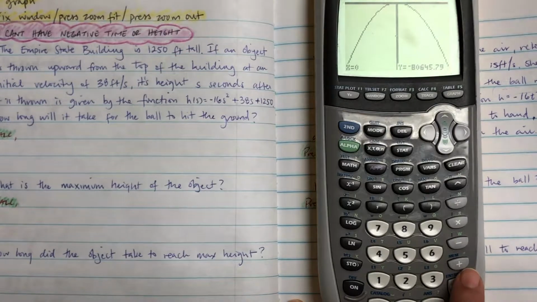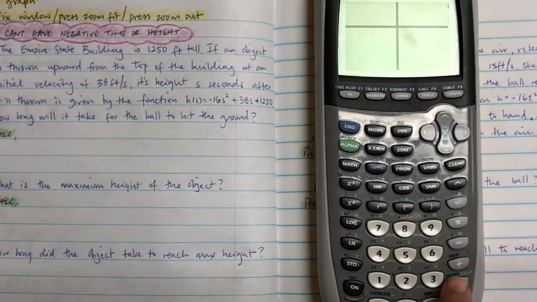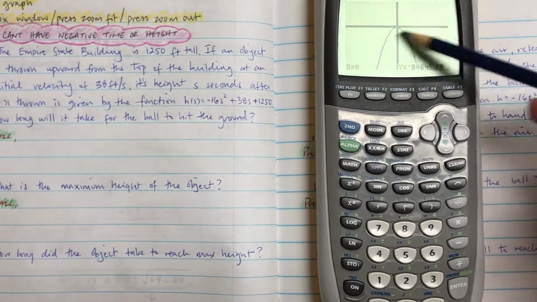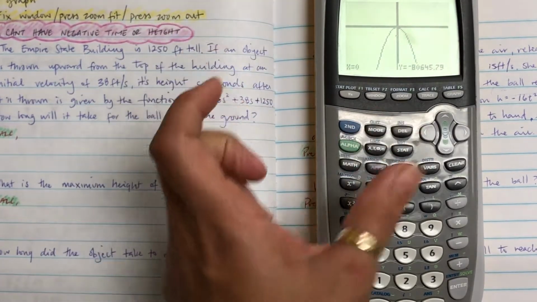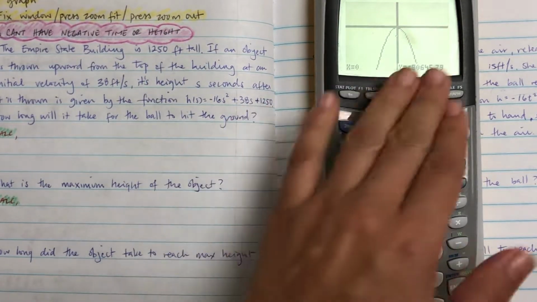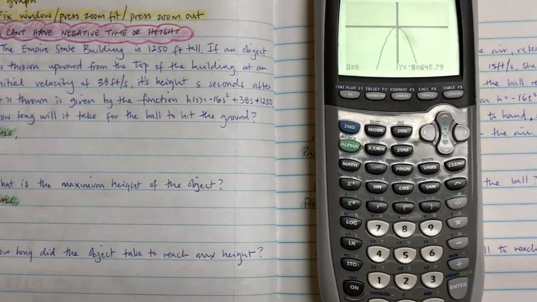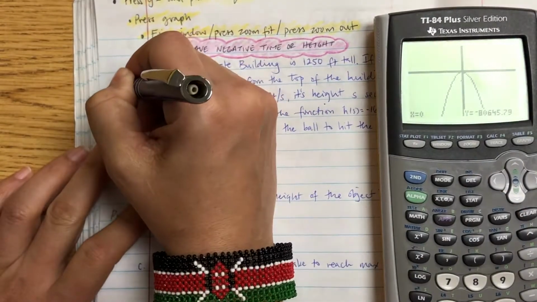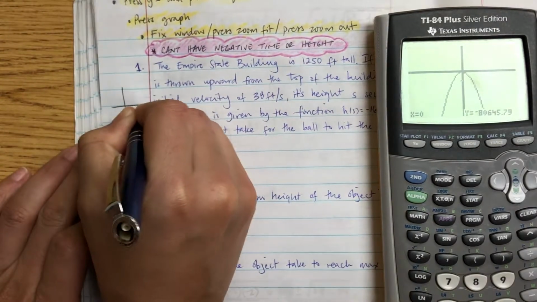Now it's on zoom out, so every time you press enter, it's going to zoom out of the window for you. And you can see, I can now see my parabola. So if I can't guess the right window when I press window, I can zoom fit and then zoom out. So this is now my graph. I'm just going to do a sketch of my graph on this side so that we can talk about it. It looks something like this.